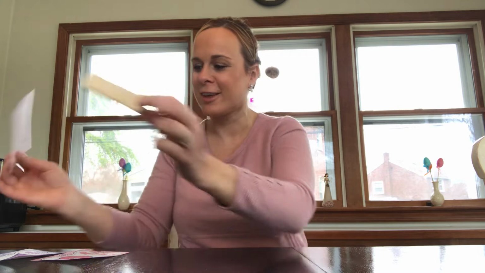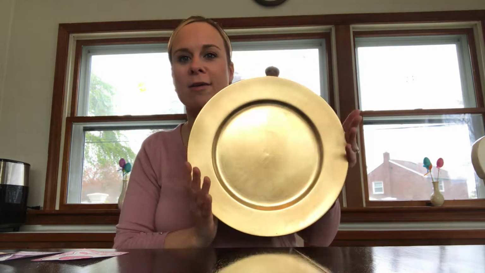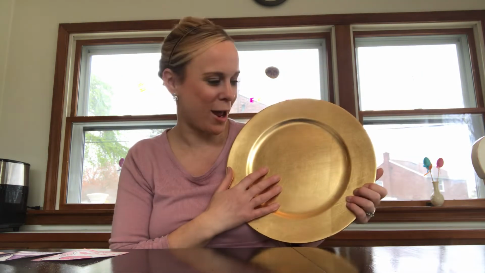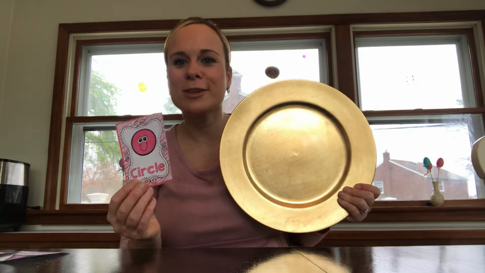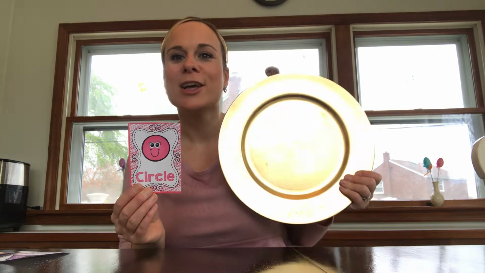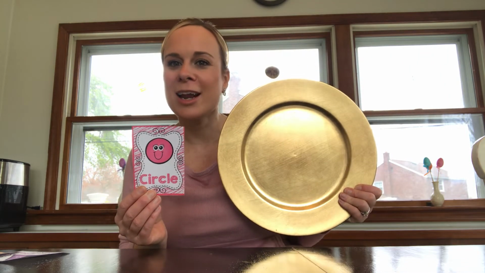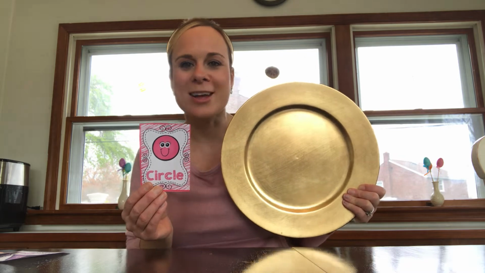Good job, guys. How about this little charger plate that I have? I use it sometimes for fancy dinners. Not always, not every day, but it's my gold charger plate. What do you guys think? What shape is this? Which character would you show me? Awesome job. It's Susie the circle. It has 0 vertices and it has 0 sides. Great job, guys.